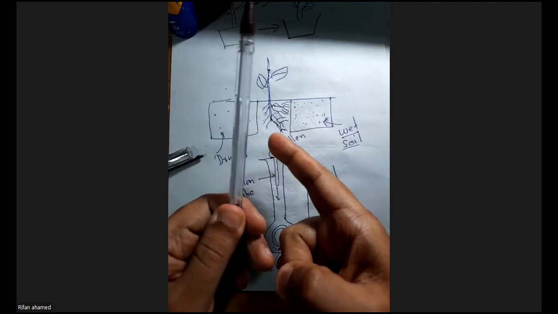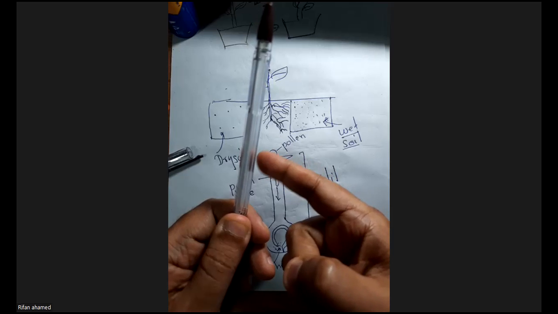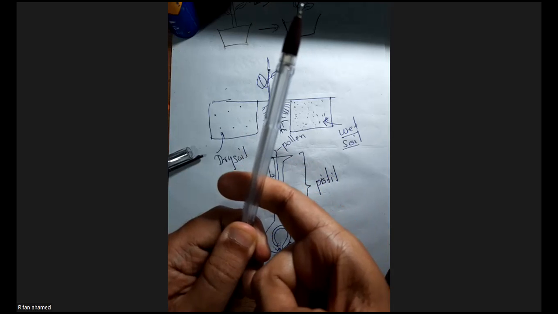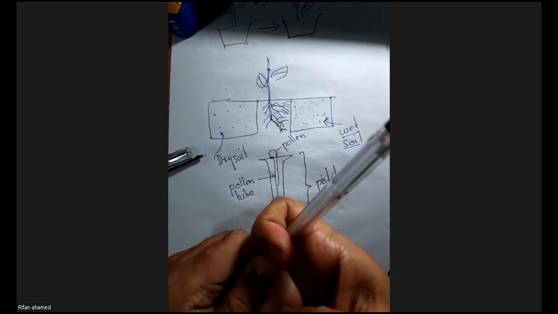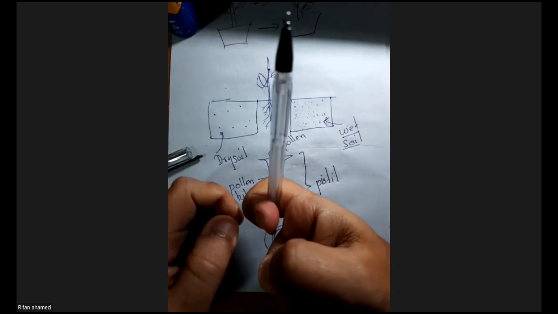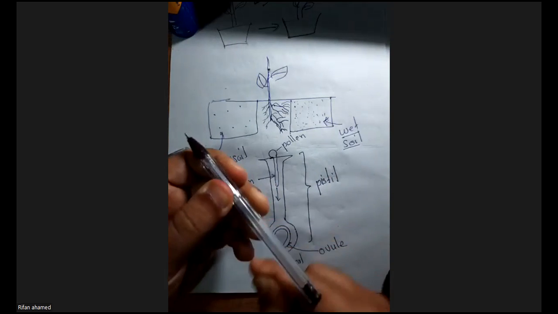There is another plant stem. The plant's weak stem comes and accidentally touches this. When it touches it, it will start to tightly coil around it and go. Understood?